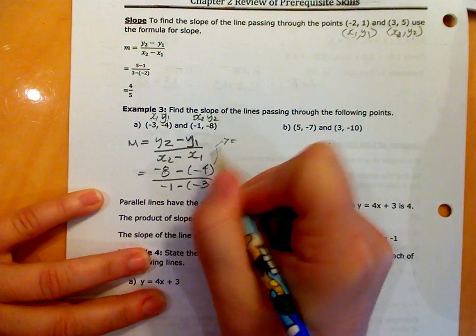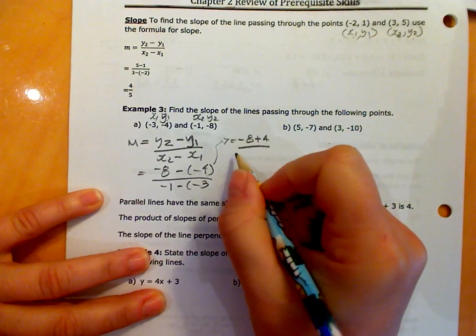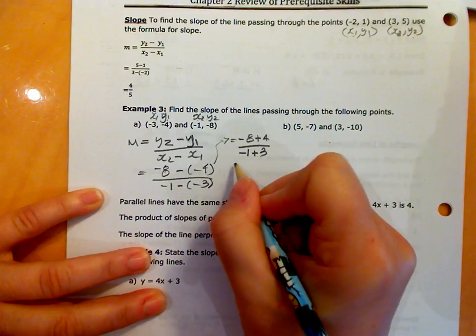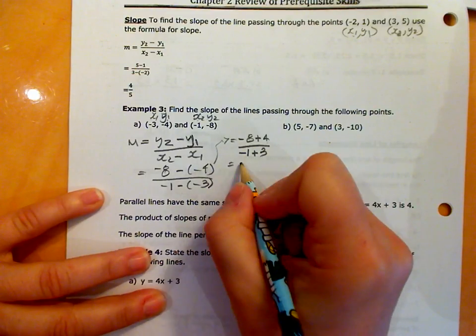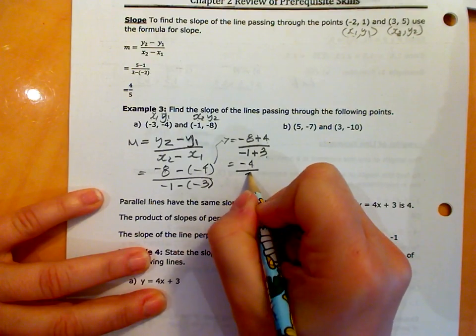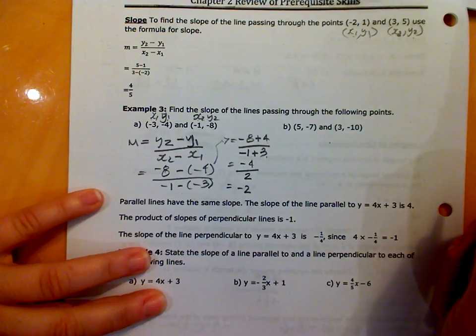Okay, let's go over here. So that's negative 8. We know a minus is a plus. And then negative 1 minus is a plus. Negative 8 plus 4 is minus 4. Negative 1 plus 3 is positive 2. And that reduces to negative 2. There's the slope, negative 2.